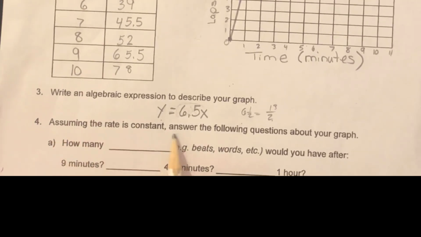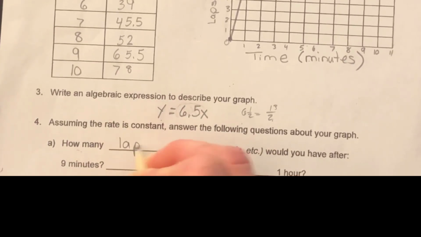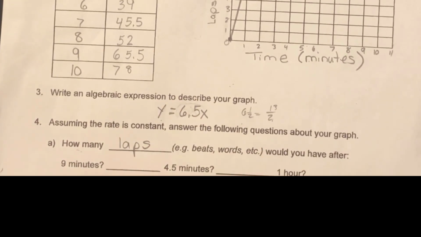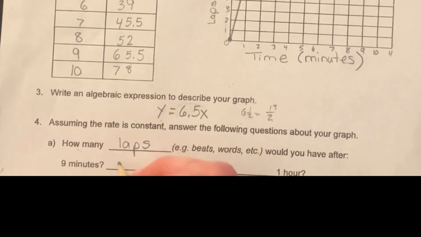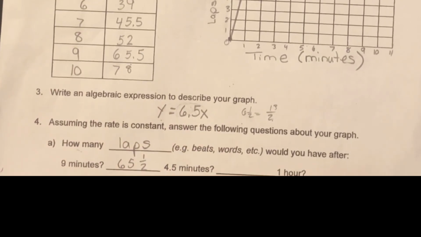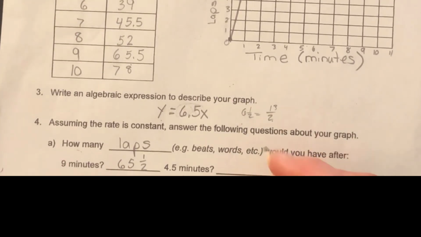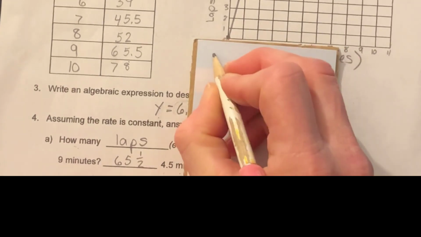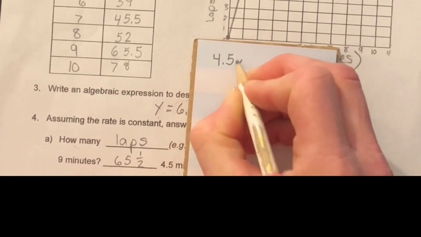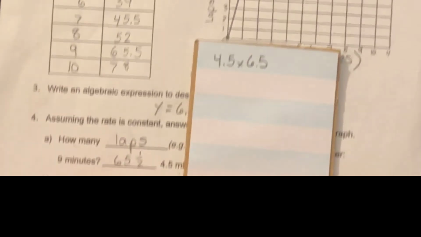All right, assuming the constant rate, answer the following questions about your graph. How many, I guess laps, I was thinking trips, but laps, would you have after 9 minutes? 65 and a half. After 4.5 minutes, after 1 hour. All right, 4.5 minutes times 6.5. So 4.5 minutes times 6.5 laps per minute.